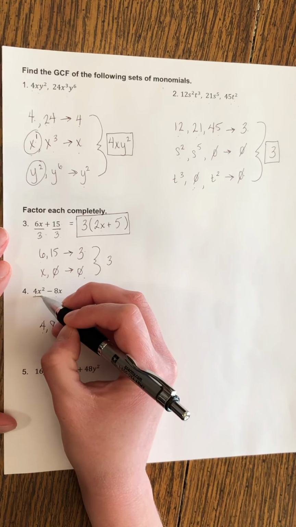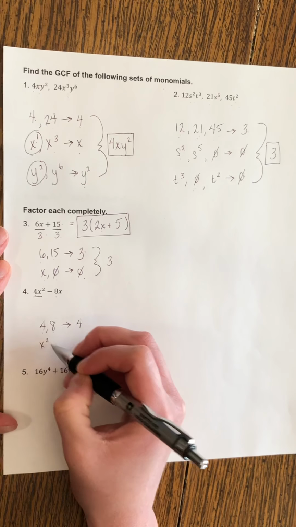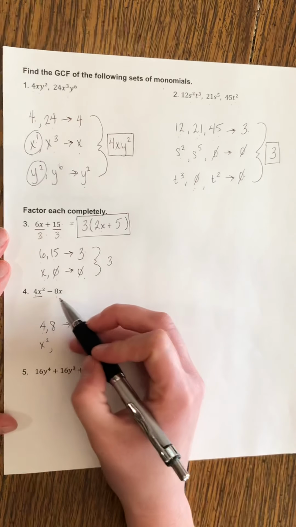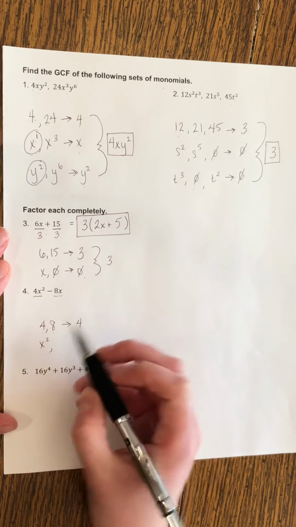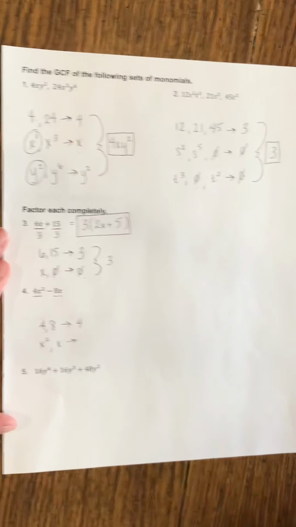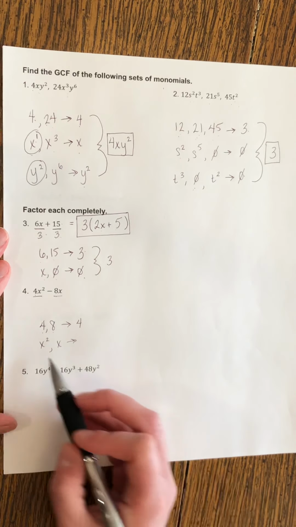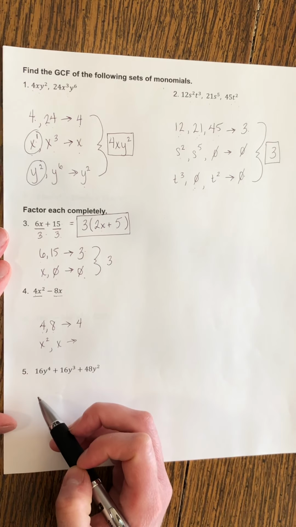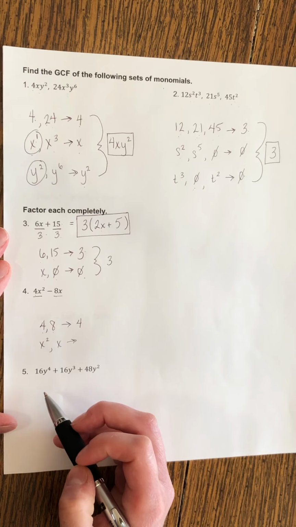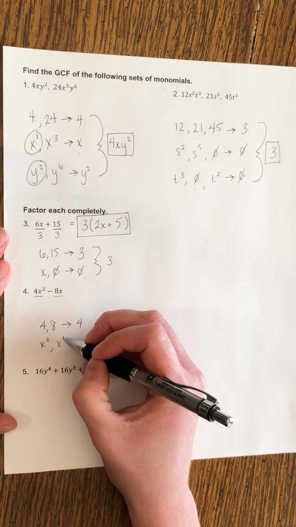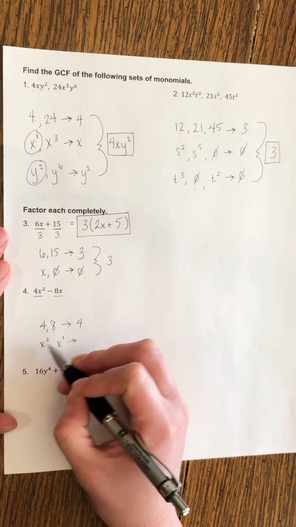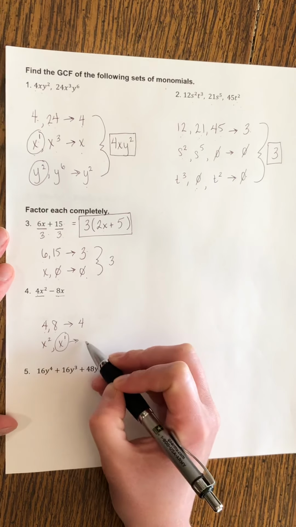So the first term, I see an x squared. The second term has an x. So the GCF between the x's, remember, is always going to be the exponent that is the smallest. So technically there's an exponent of 1 here. 1 is smaller than 2.